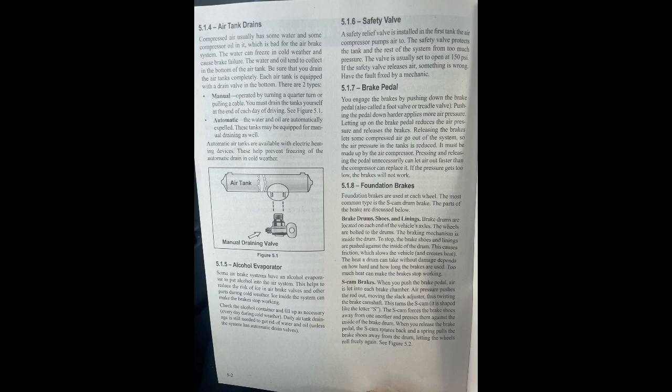Brake drums, shoes, and linings. Brake drums are located on each end of the vehicle's axles. The wheels are bolted to the drums. The braking mechanism is inside the drum. To stop, the brake shoes and linings are pushed against the inside of the drum. This causes friction, which slows the vehicle, and creates heat. The heat a drum can take without damage depends on how hard and how long the brakes are used. Too much heat can make the brakes stop working.